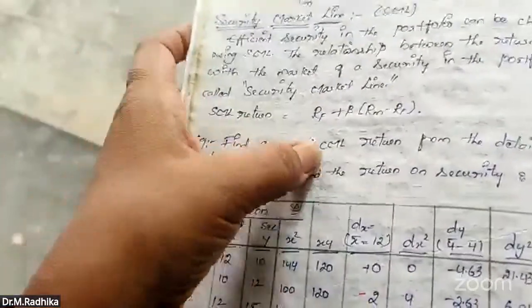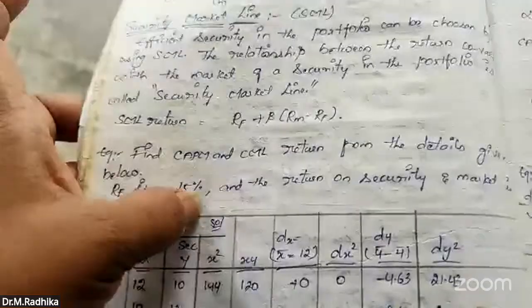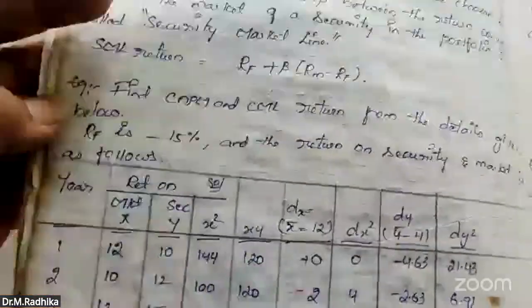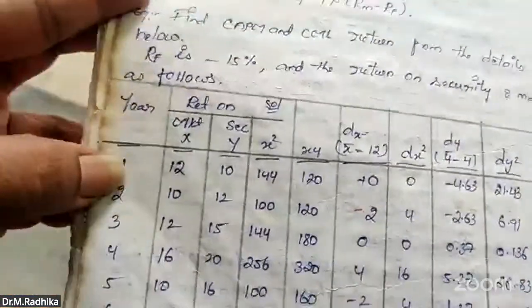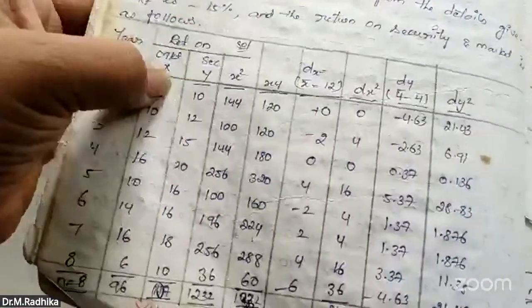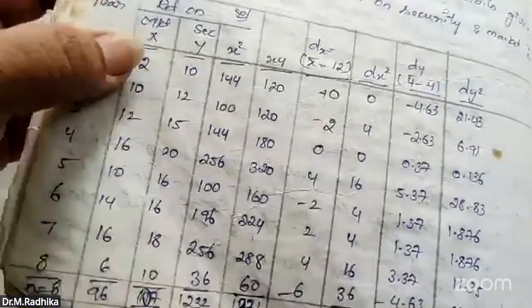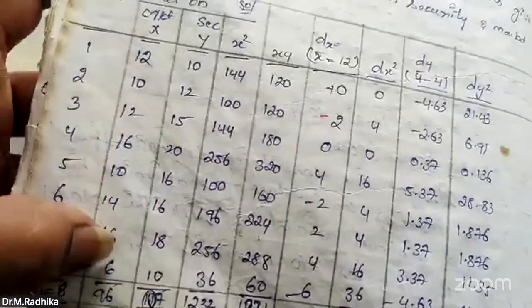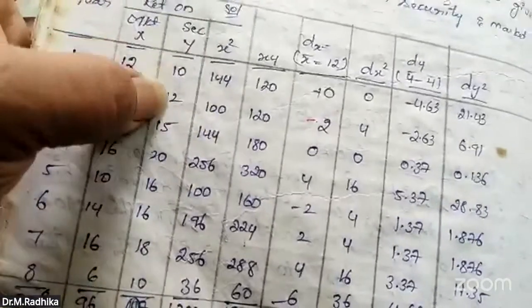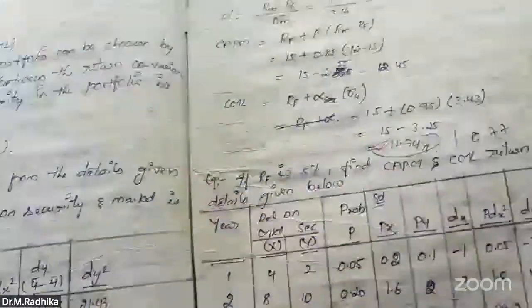So, in the problem, find CAPM and SML return from the details given below. RF is 15%, and return on security and market has been given. So this is the information for 8 years, and return on market for the 8 years: 12, 10, 12, 16, 10, 14, 16, 6. Y returns, these are the returns, and simply we are going to solve the problem.